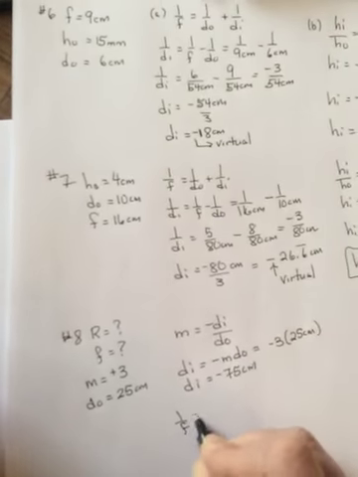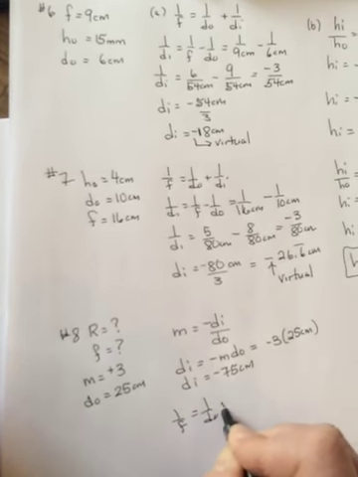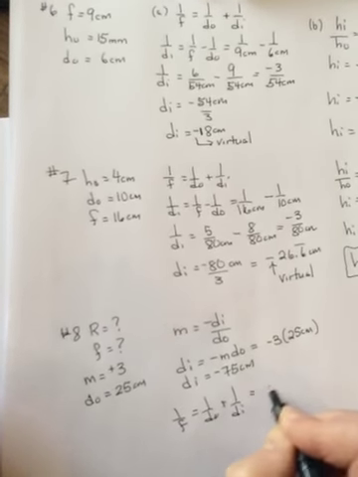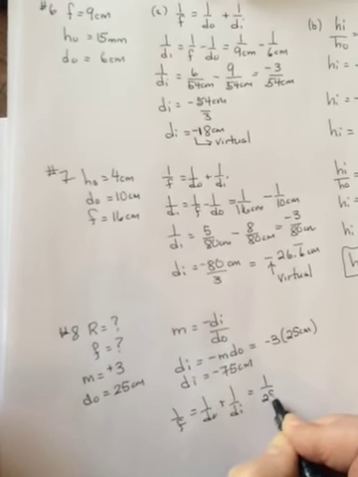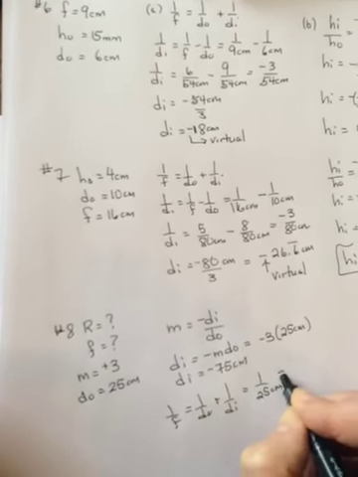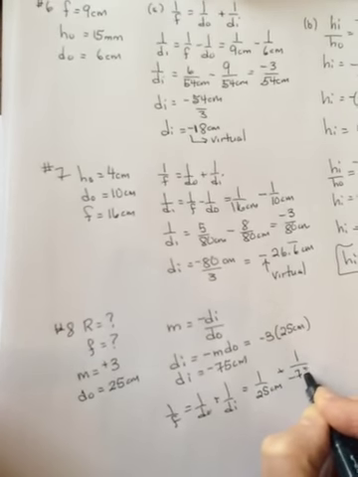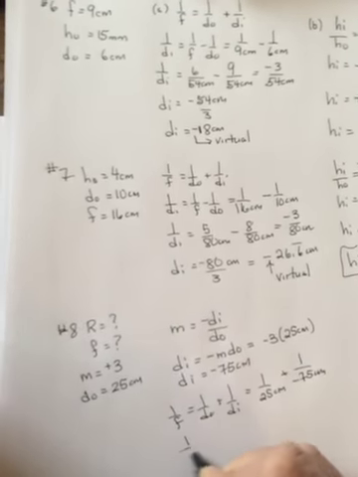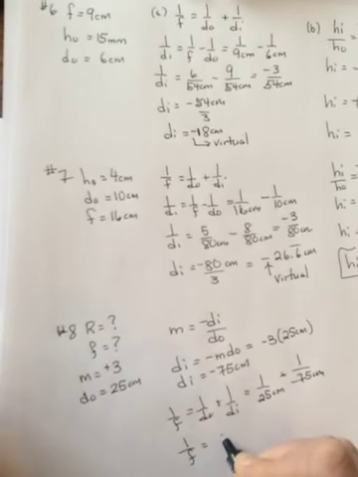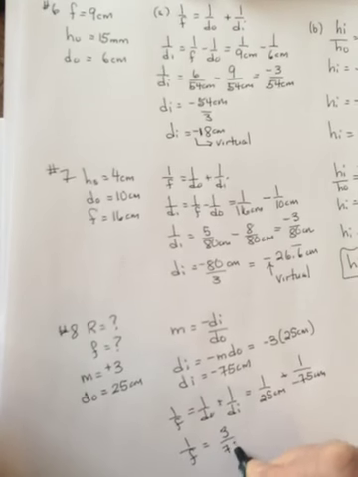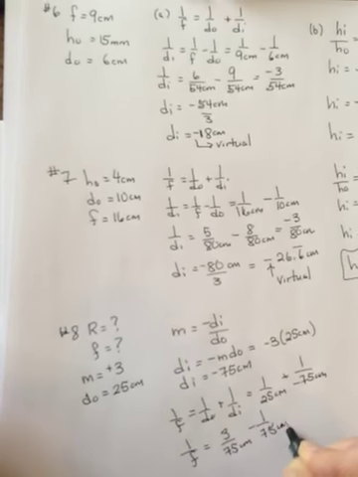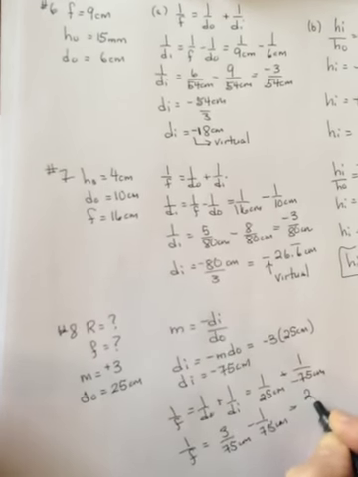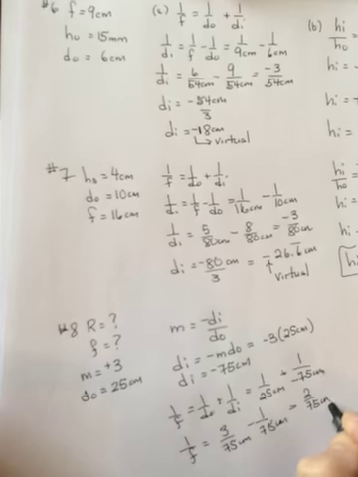And then go to 1 over F is equal to 1 over DO plus 1 over DI. So 1 over, what was DO? 25 centimeters plus 1 over negative 75. So 1 over F is equal to 3 over 75 minus 1 over 75, which is equal to 2 over 75.